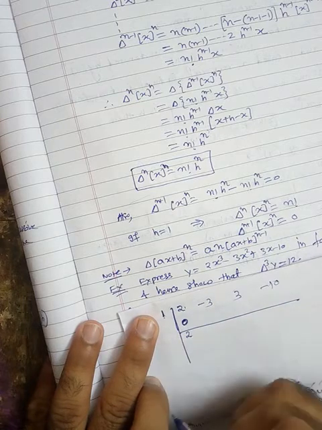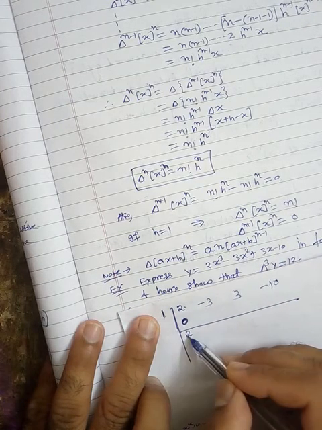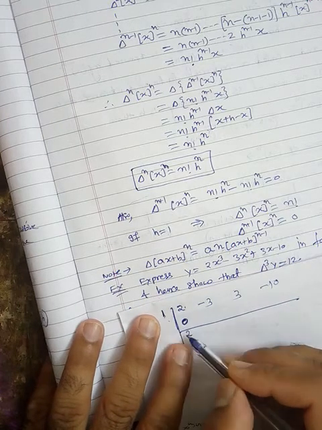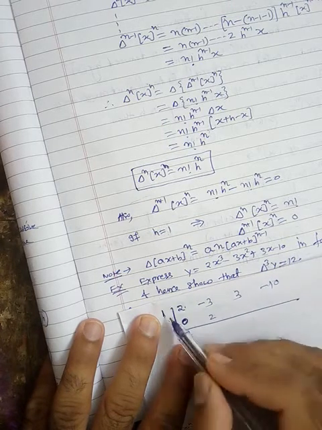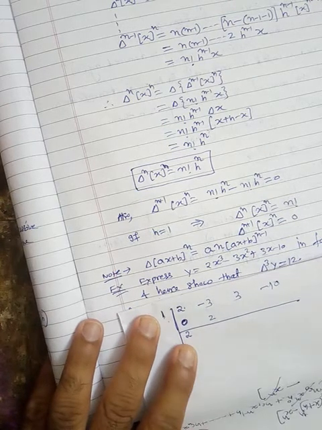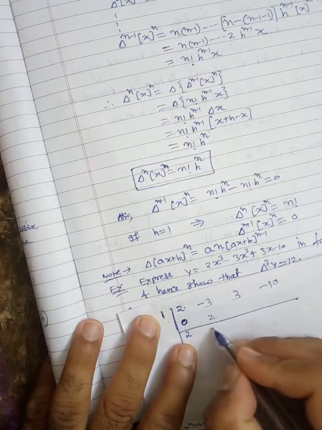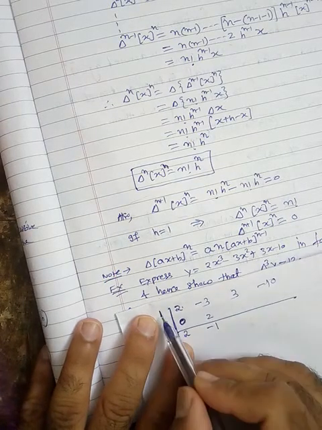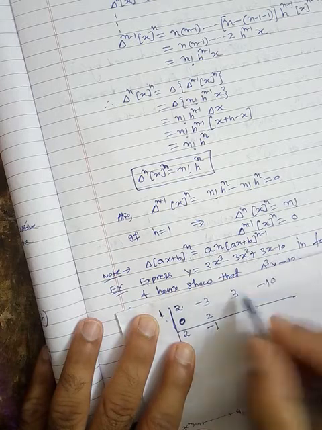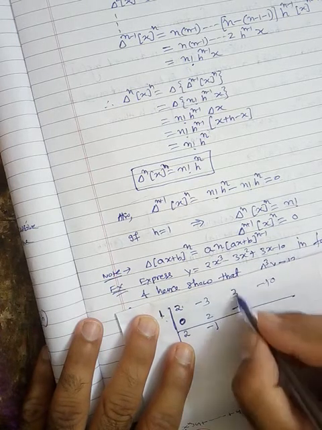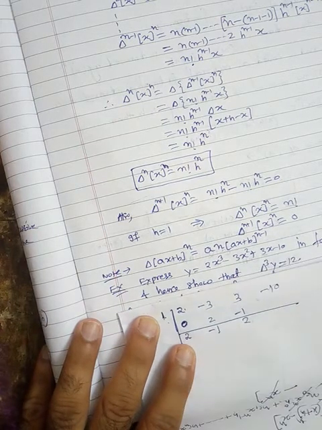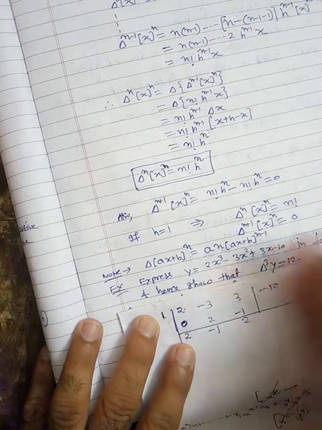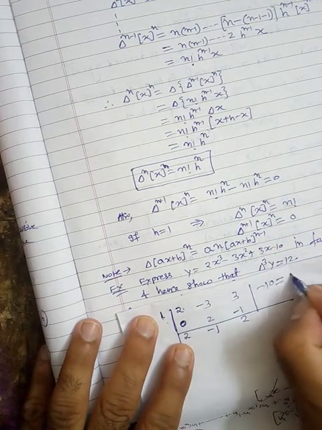Now multiply 1 into 2 and write it down here, so 2 into 1 is 2. Now add these two, we get -1. Now multiply 1 into -1 and write it down here, which is -1. Add these two, so we get 2. And the left out last term is nothing but capital D.